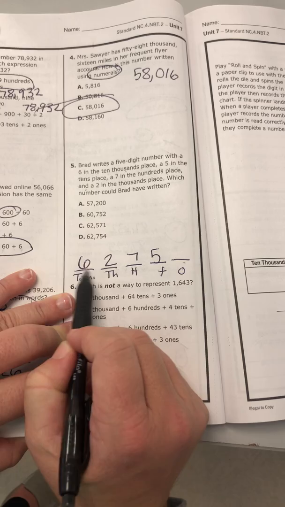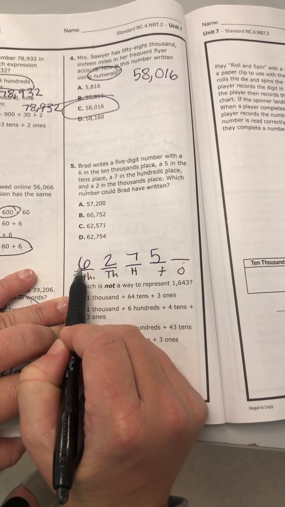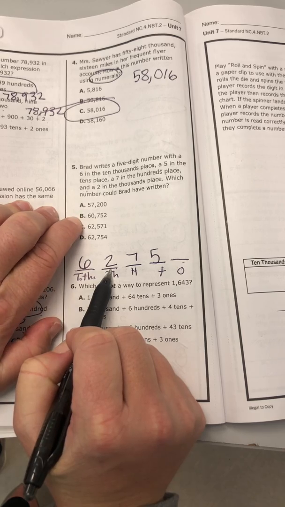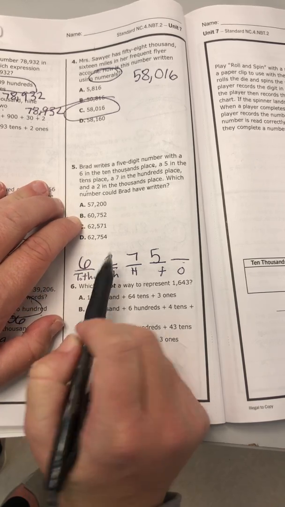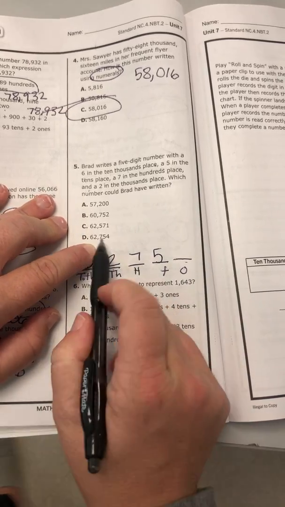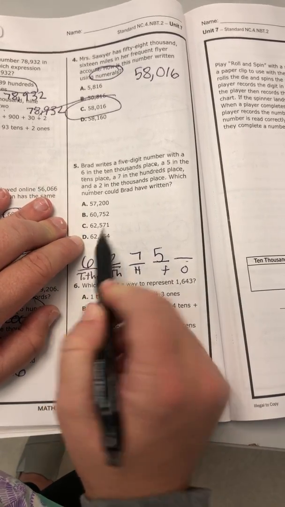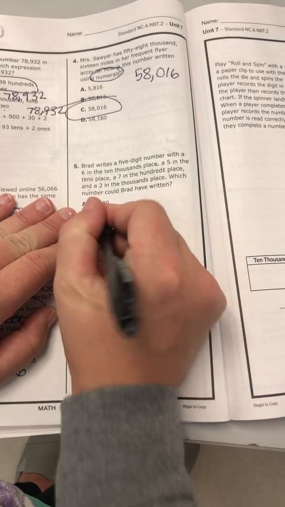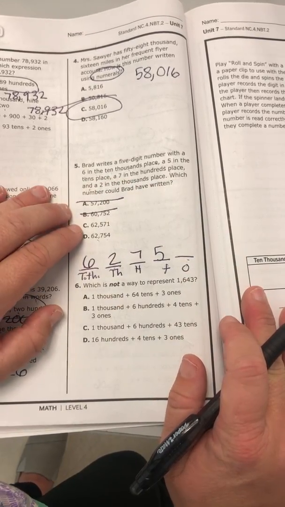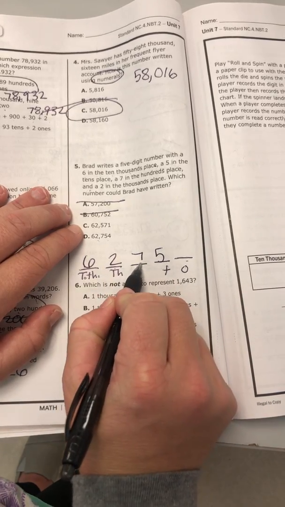So 62,752. Wait a minute. 62,750. So we have two choices that are 62,000. So we can cross out A and B. All right. We have a 7 in my hundreds place.